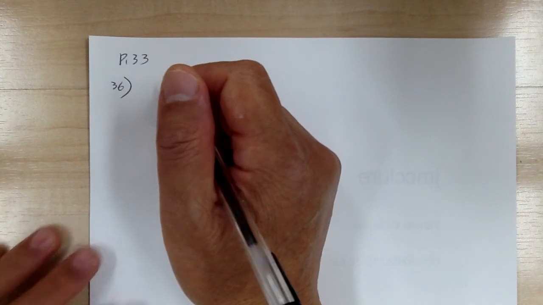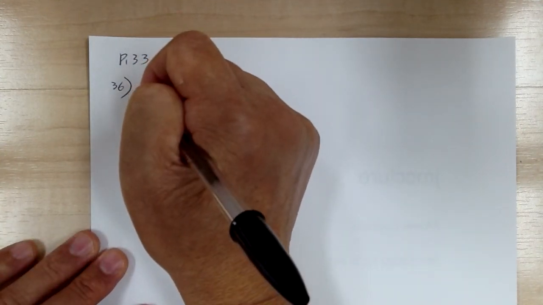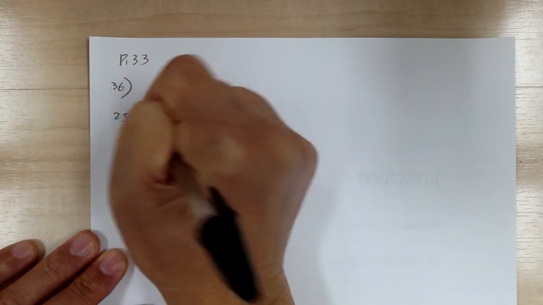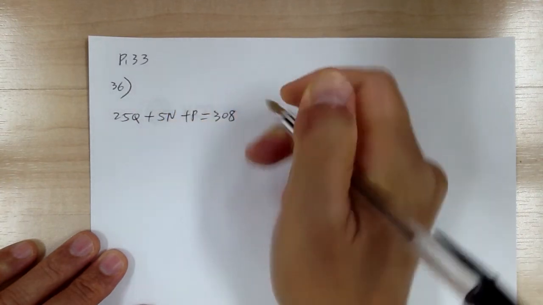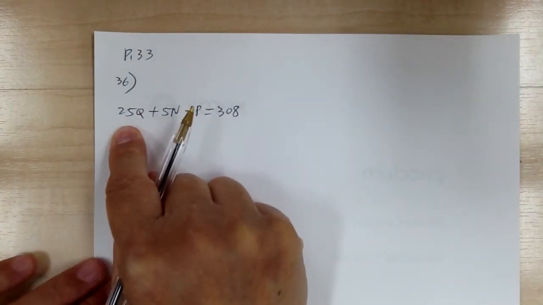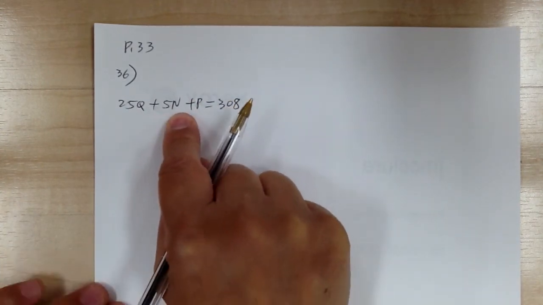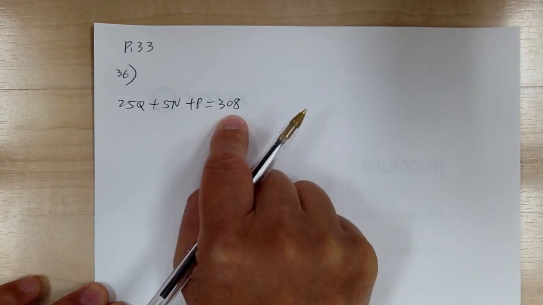I'm going to write it in the reverse order. So you get 25Q plus 5N plus P equal to 308. Again, 25 cents for each quarter times the number of quarters, 5 cents for each nickel times the number of nickels, plus the number of pennies will give you 308 cents.